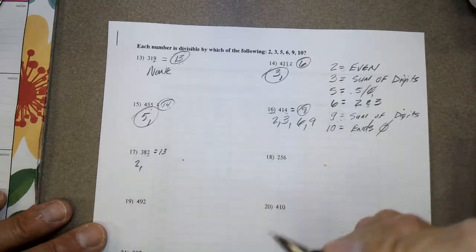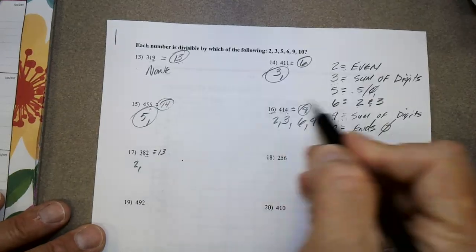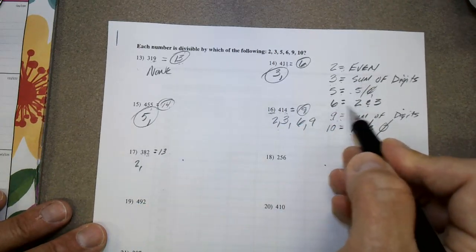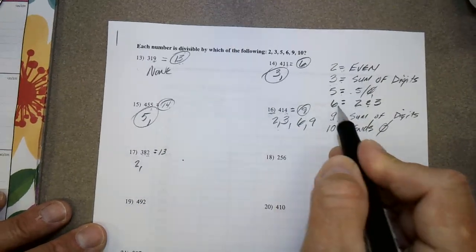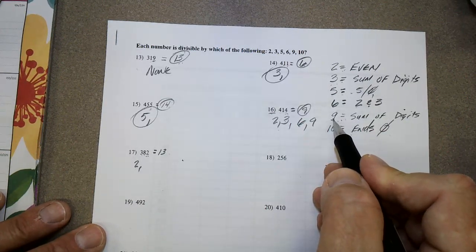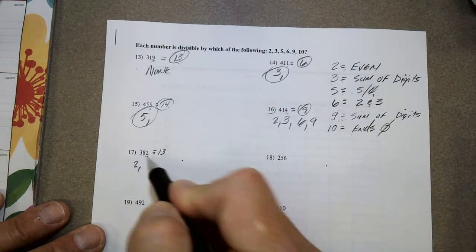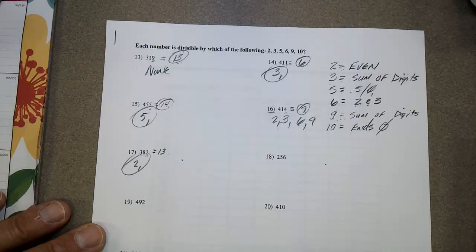Does 3 go into 13? No. Does it end in a 5 or a 0? No. Does 2 and 3 go into it? Well, 2 goes into it, but 3 does not, so 6 will not go into it. 9. Does 9 go into the sum of the digits? No. 10. Does it end in a 0? No. So the only number that goes into that is 2.